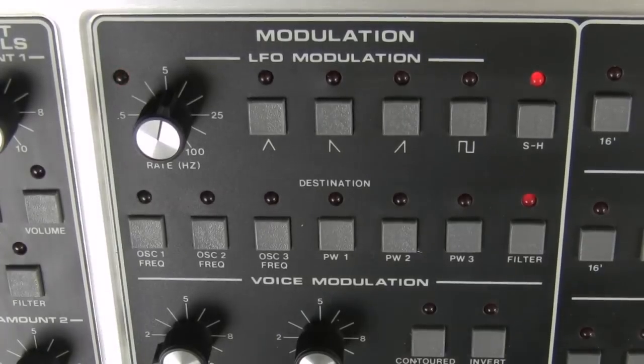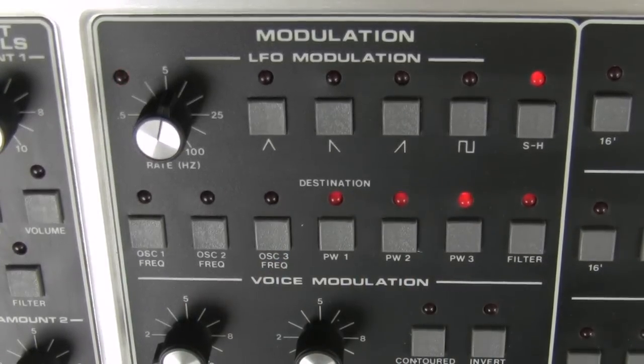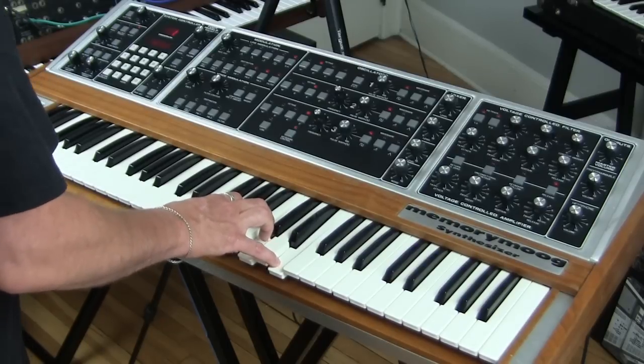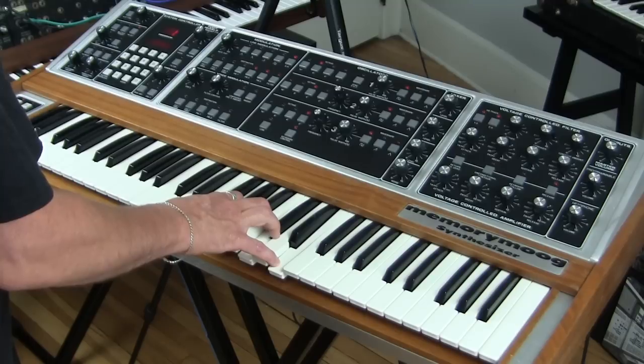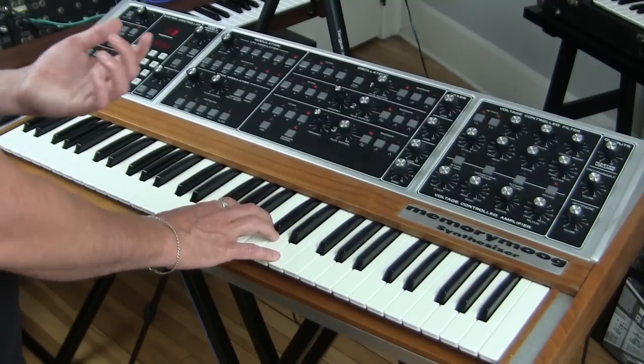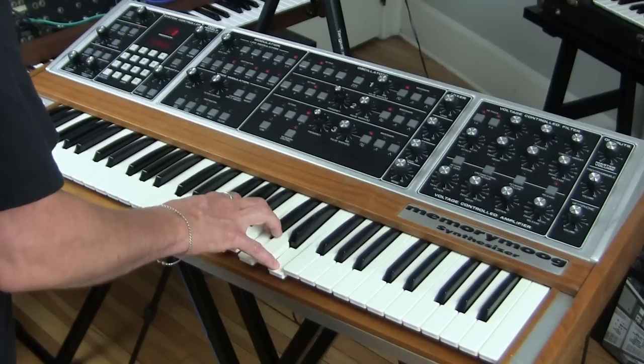And we could be directing this to any number of places, like the filter and all three pulse width modulation. Which makes a neat effect, or even add in one of the pitches of the oscillators.